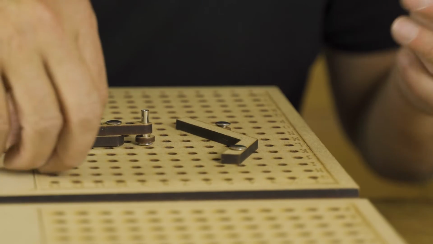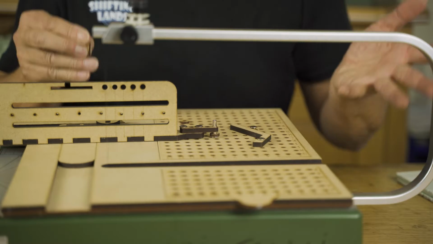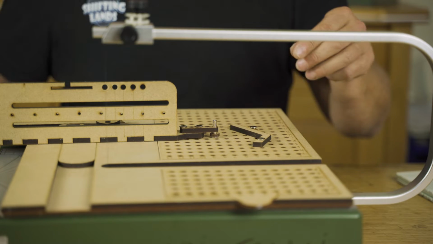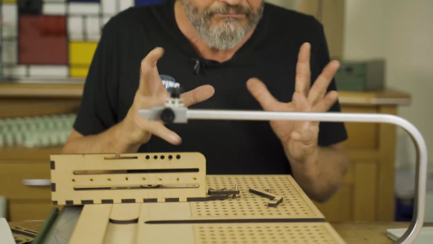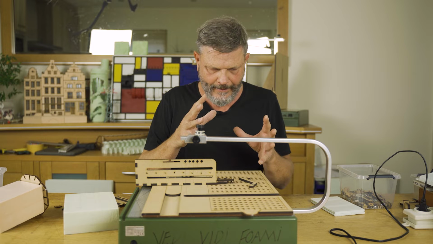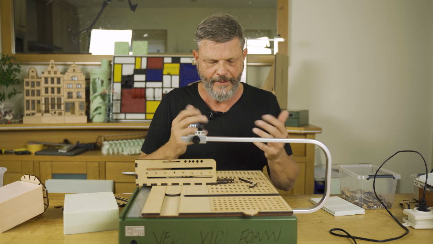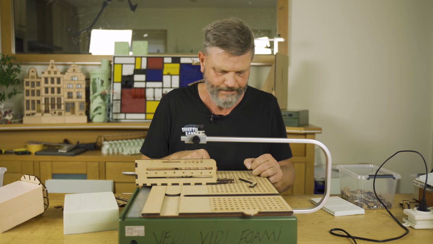And if I need to push it more, I have a larger square to push it even further. So these are very tiny little extras which you can use to fine-tune the shape you are aiming for.